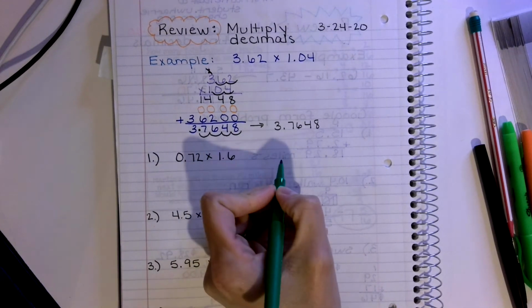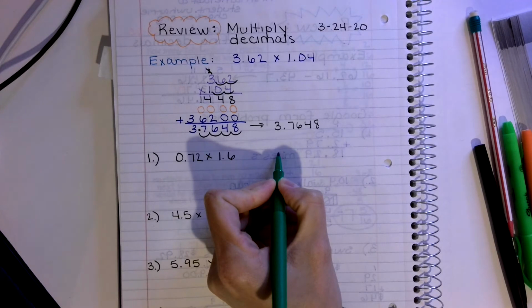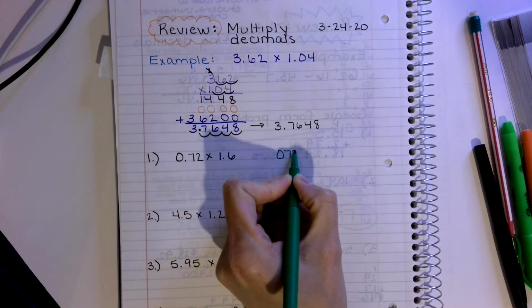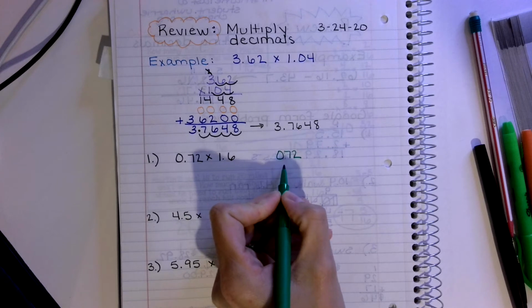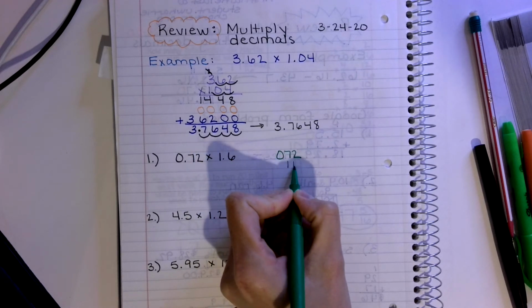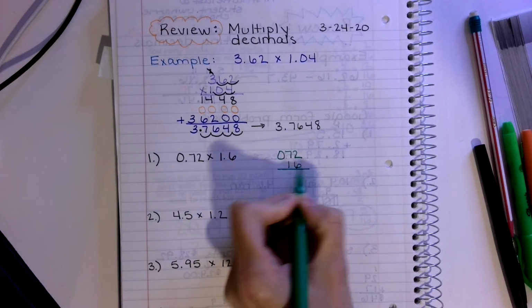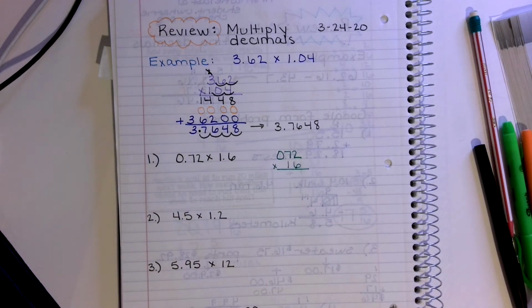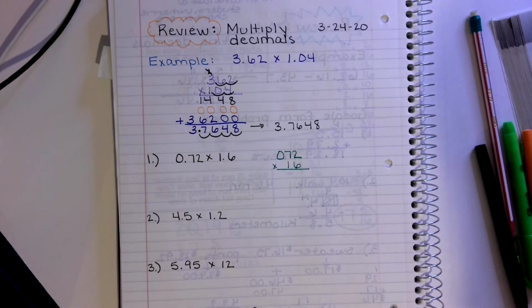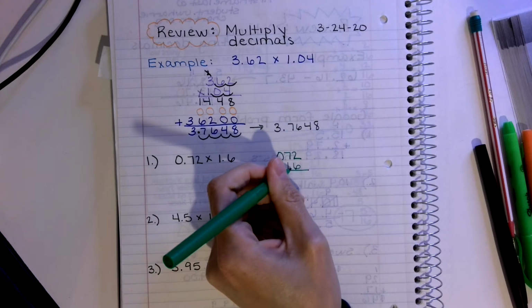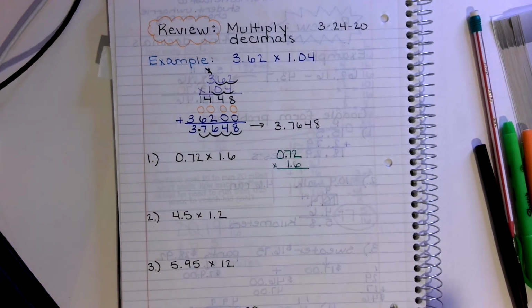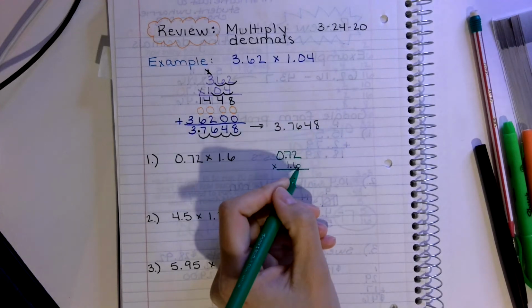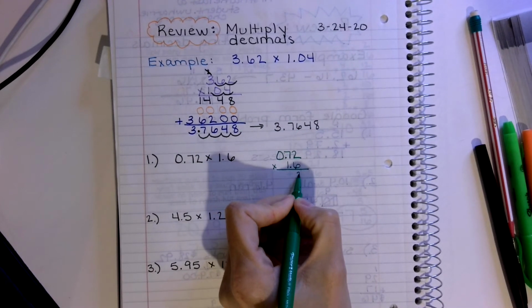So I'm going to put 72 on the top and then 16 on the bottom. And you're lining it up like there's no decimal. Like it's just whole numbers. And then you can go in and put in the decimals, because the decimals don't need to be lined up when you're multiplying. All right, 6 times 2 is 12.